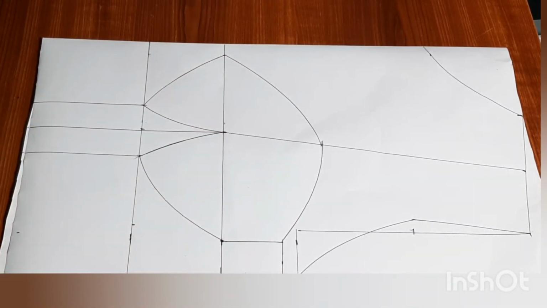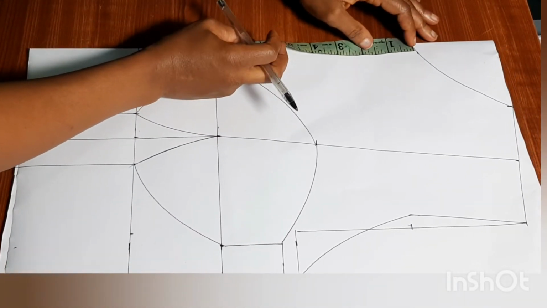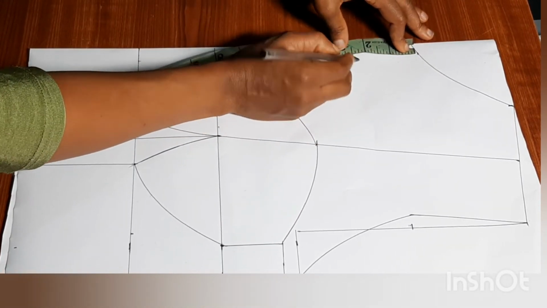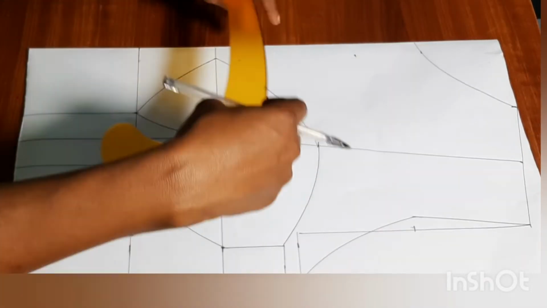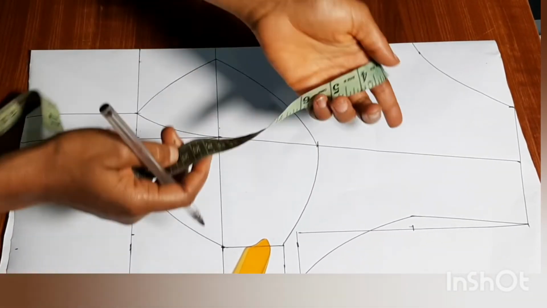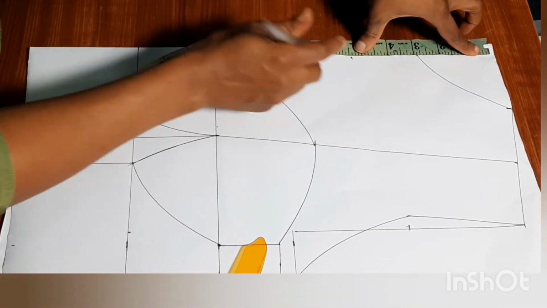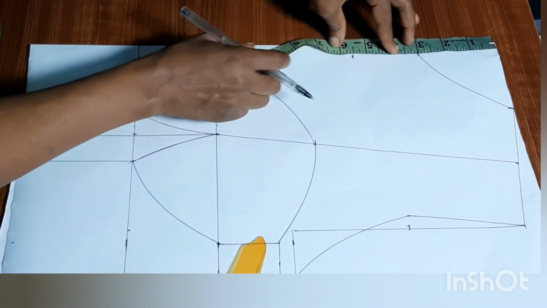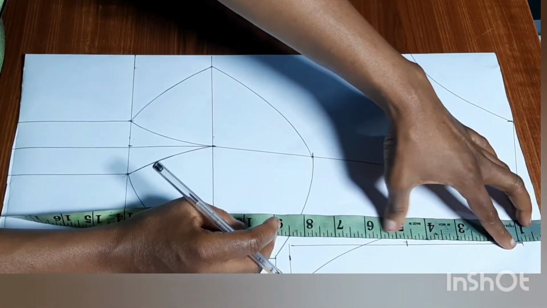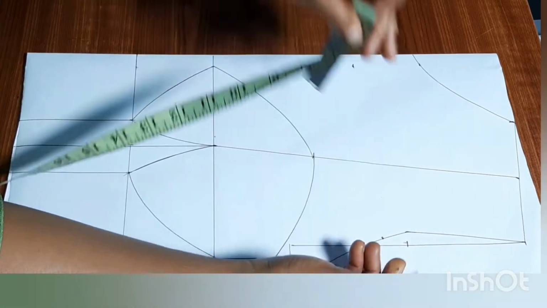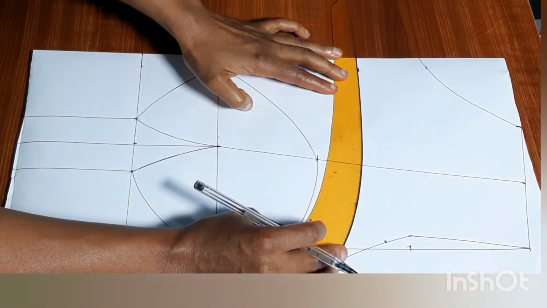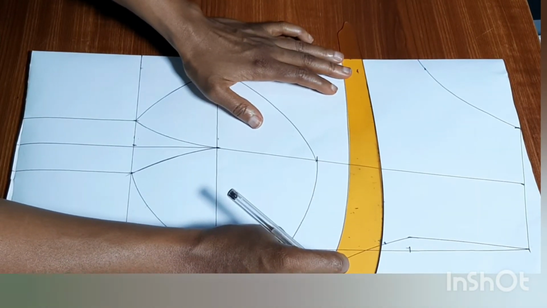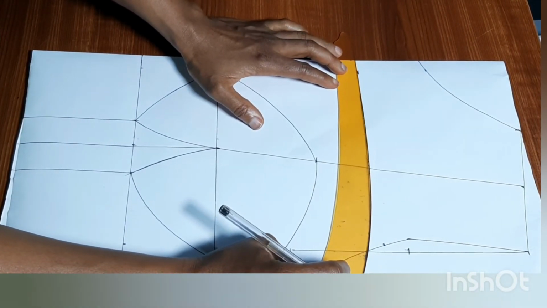The next thing we want to do now is to determine how we want to make the opening for the top. So I will just come here by 2.5 inches. So that 2.5 inches now will be the opening. From the shoulder point to this place will be 5.5 inches. Then from here to also here will be 5.5 inches. So now the opening will be. Then I will just use this curved ruler. Just give a small curve, make it not too deep a curve like that.